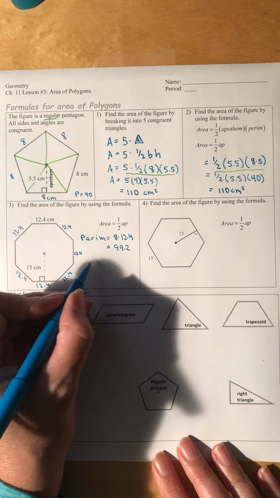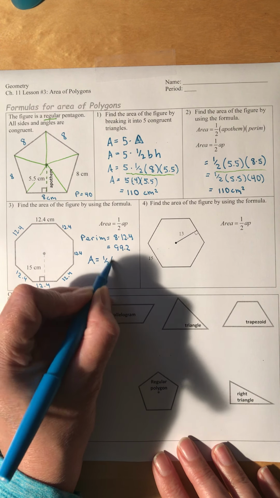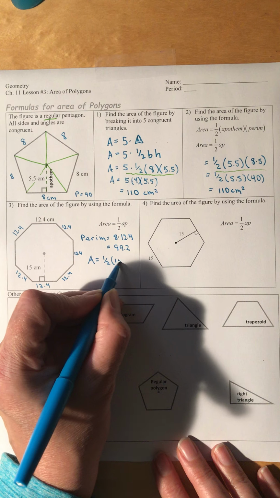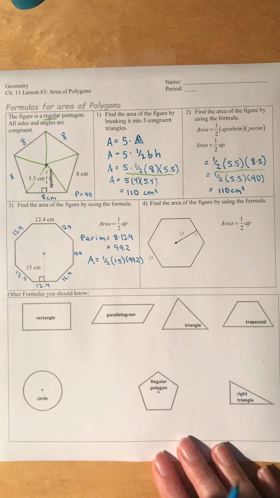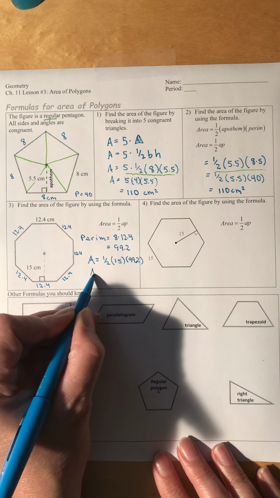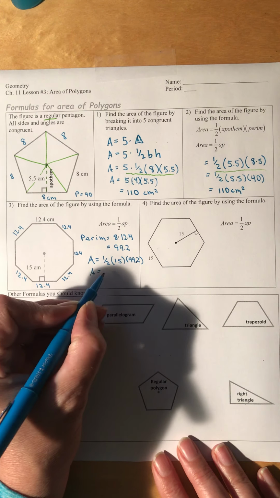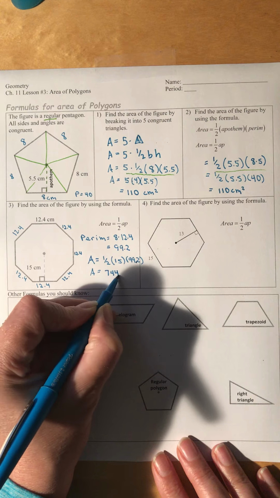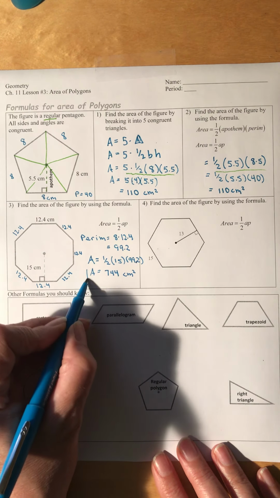So then the area is equal to 1/2 the apothem, which is 15, times the perimeter, which is 99.2. So I'm going to do 0.5 times 15 times 99.2, and the area comes out to be 744 centimeters squared, or square centimeters.